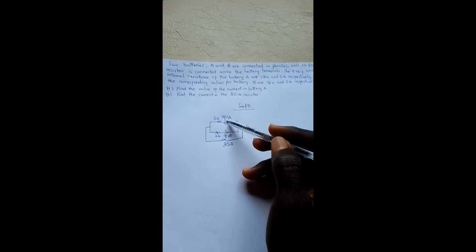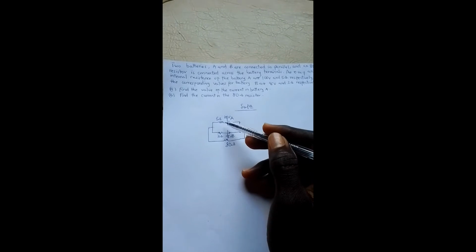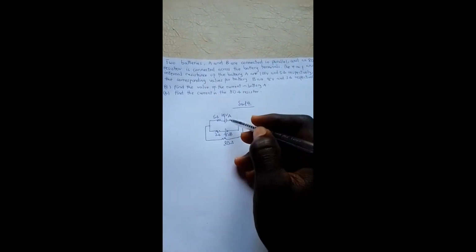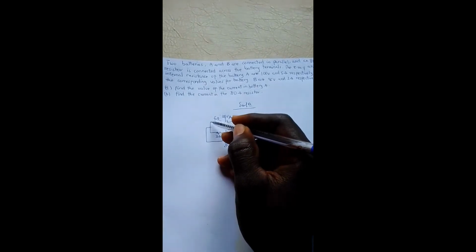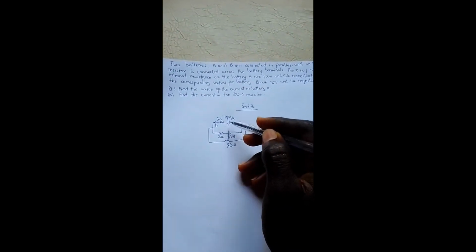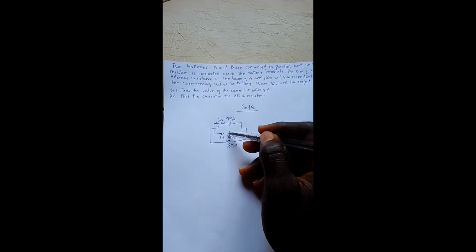From here we have to calculate the value of the current from battery A. So we want to find the current produced by battery A. Now that we have our diagram, let's move ahead by introducing the currents from the various sources. We have two sources here. So let the current coming from battery A be I1, and the current coming from battery B be I2. Current flows from positive to negative, that's why the direction will face this way. Then this one will face this way.